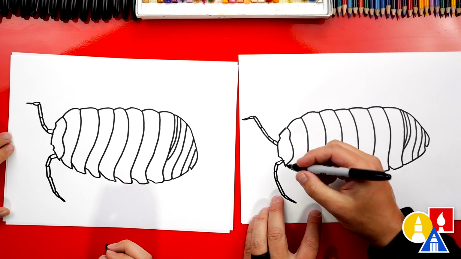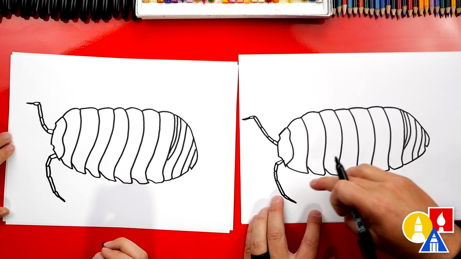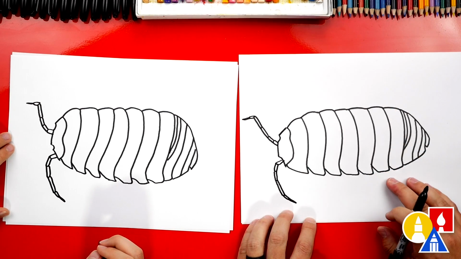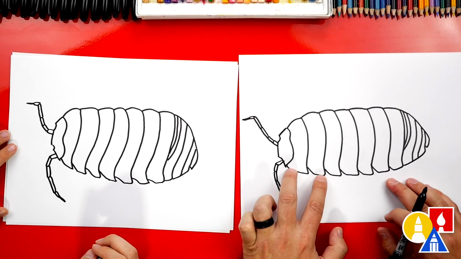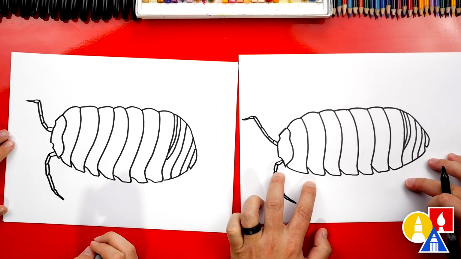Yeah. And gross. Okay, now we're ready to draw the legs sticking out of the bottom. And how many legs do they have? Seven on one side. They have 14 legs. So we're going to draw 3 right here, and then we're going to draw 4 on the back.